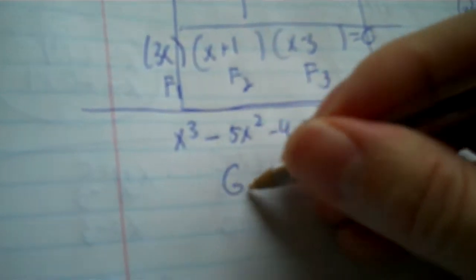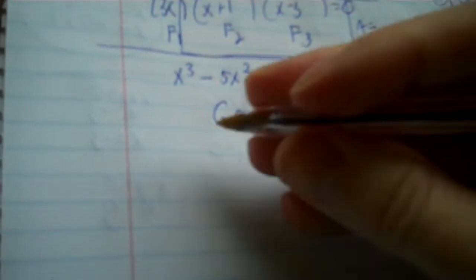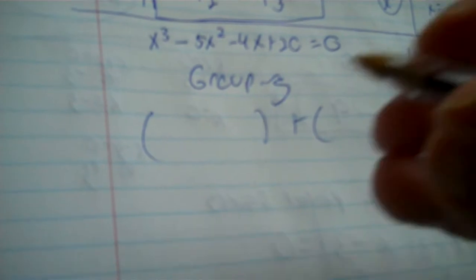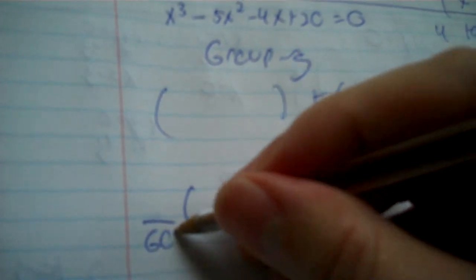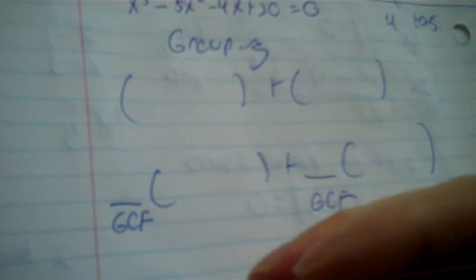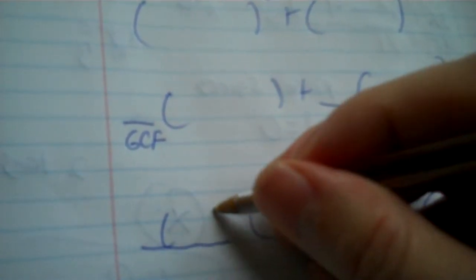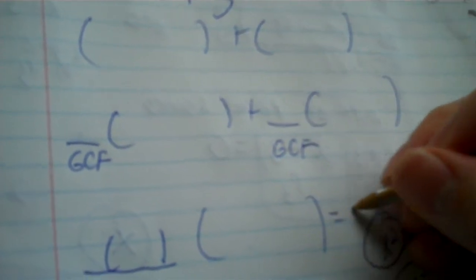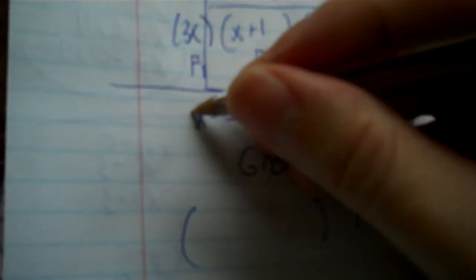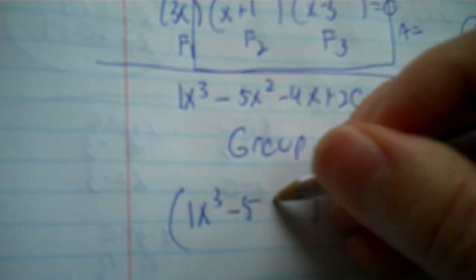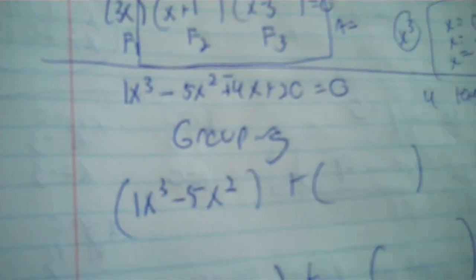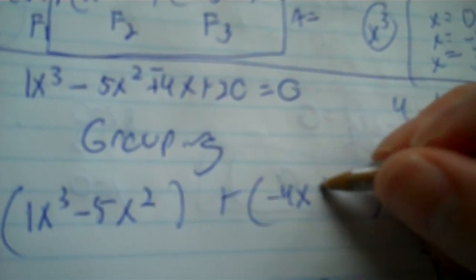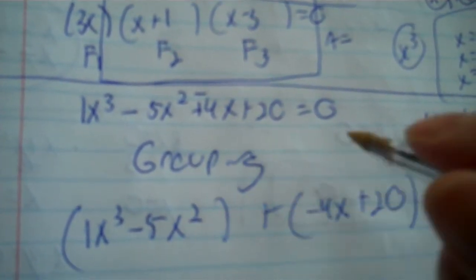So 4 terms, I set up the grouping procedure, okay? So we make a parentheses plus a parentheses, then just line up GCF spaces outside of each parentheses. Then you set up a small parentheses and then a big parentheses, and then you'll be good, okay? So grouping, put a 1, you got 1x to the third minus 5x second. Now to make that middle one a plus, you just go plus negative on the 4. Don't switch the 20, because that's not in a parentheses.